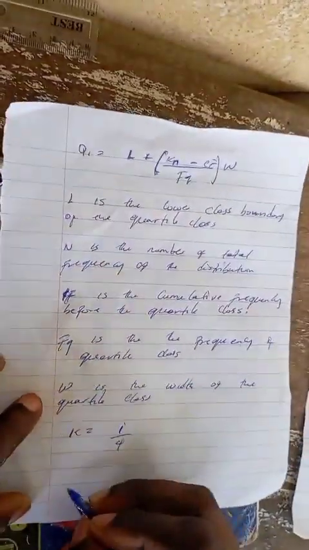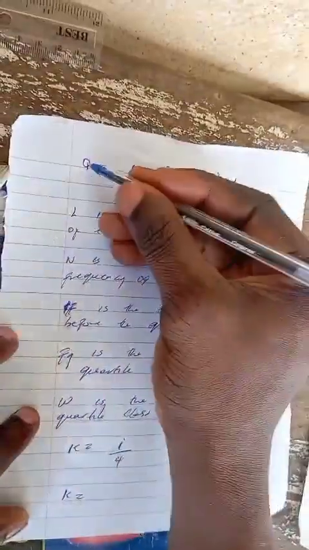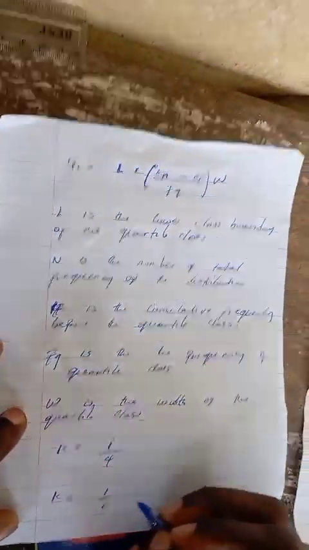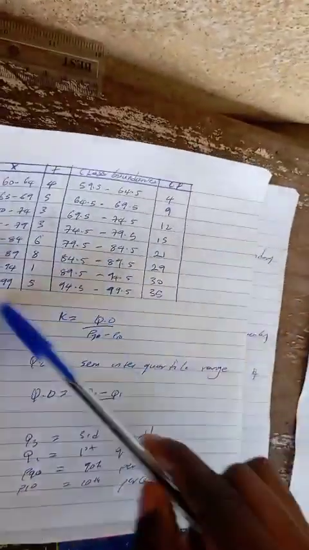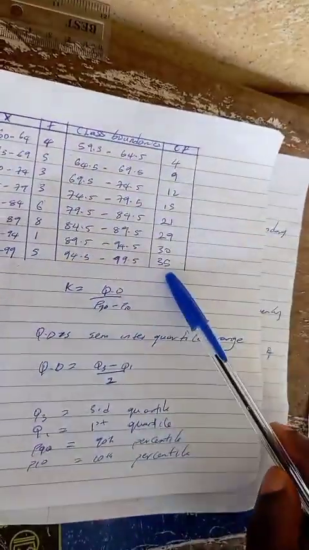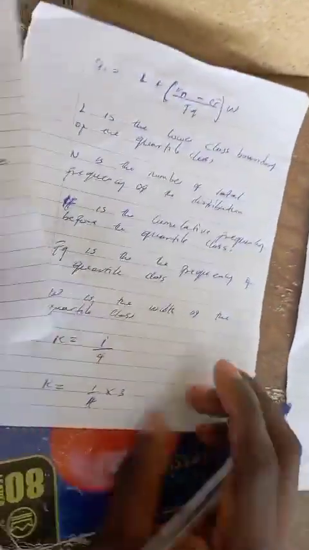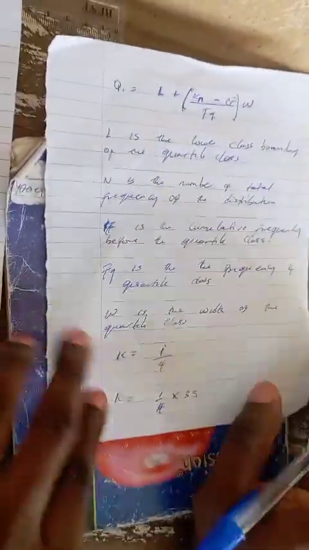So k is equal to the number beside Q, which is 1, so 1 divided by 4, times n. What is our n? According to our table, the accumulated frequency, n is the total number of the frequency. If you add it up, it gives 35. So we put our n here: 1 divided by 4 times 35. If you solve for that, we get our kn.